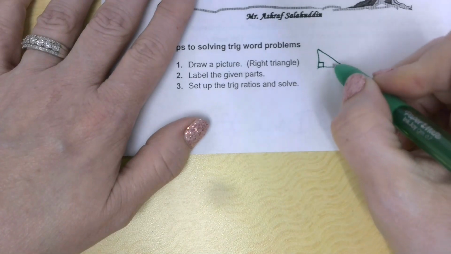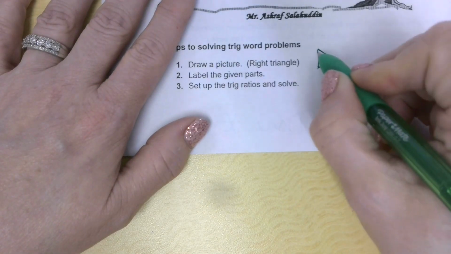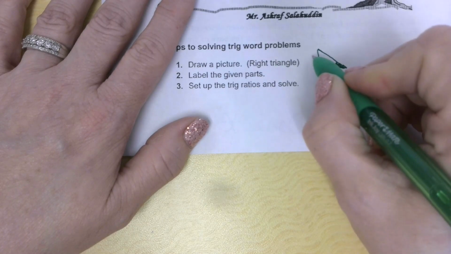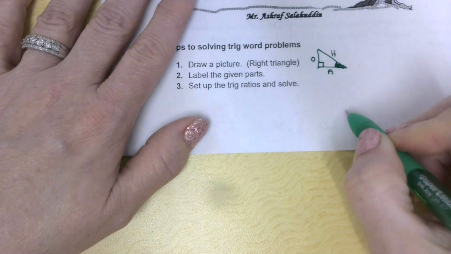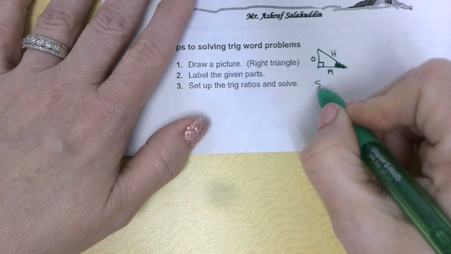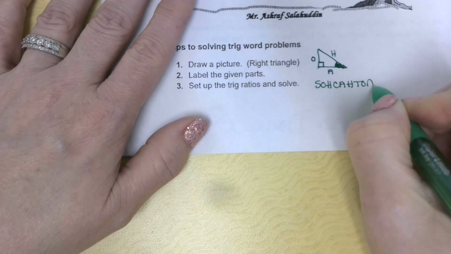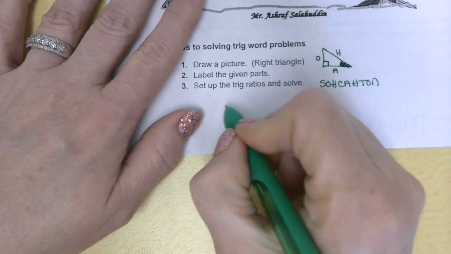So whatever angle we're dealing with, most of the time it will be this angle here, but I'm not going to discount that it's not this angle because it can be this angle. But you're going to label your parts like O, A, and H. And then we're going to use SOHCAHTOA. And we're going to solve using the 3 ways that we've learned. So what are the 3 ways that we've learned?